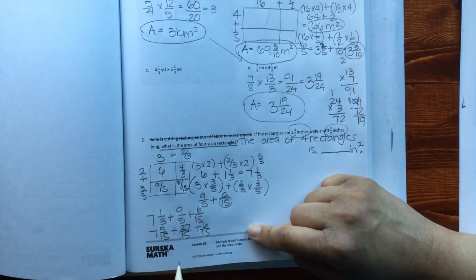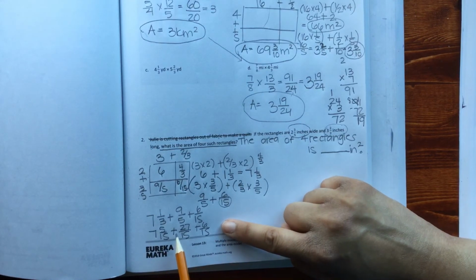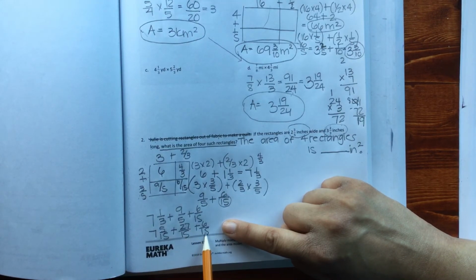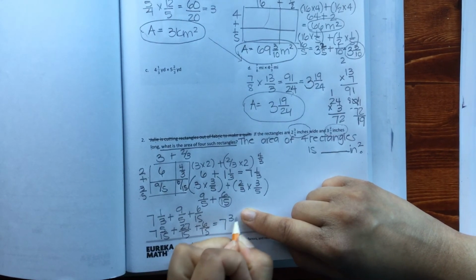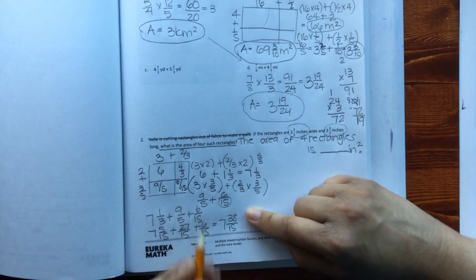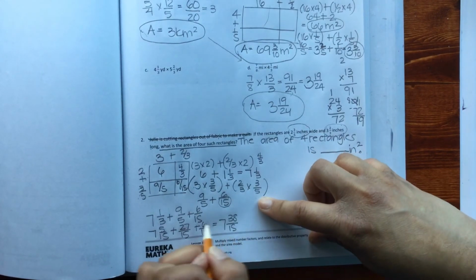I'm getting a different answer than the book and I'm not quite seeing. Oh no. Okay, wait. What did I say this was? 27 plus 11, 27, 37, 38/15. So 7 and 38/15. Okay, Miss Ponte is being crazy right now.